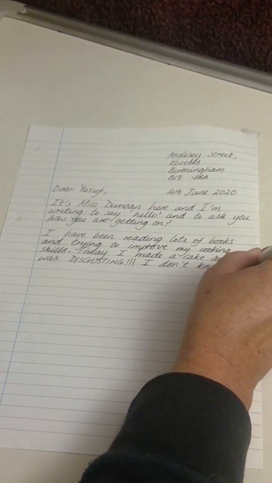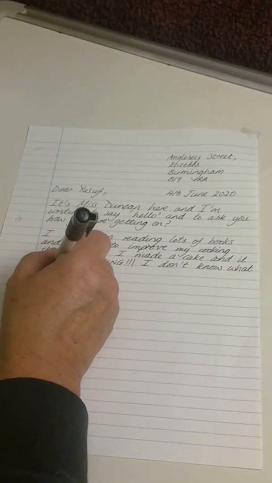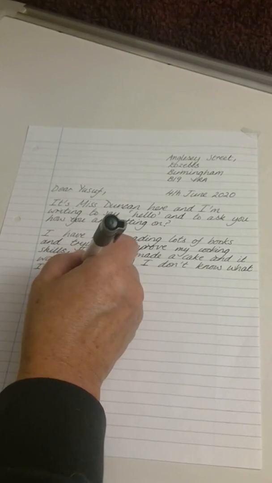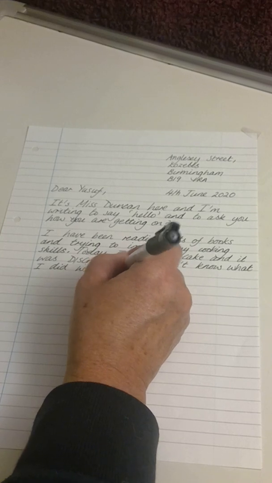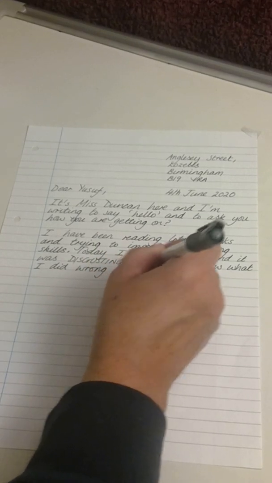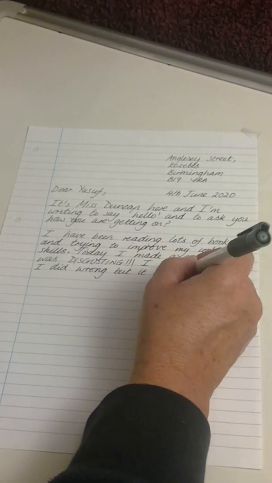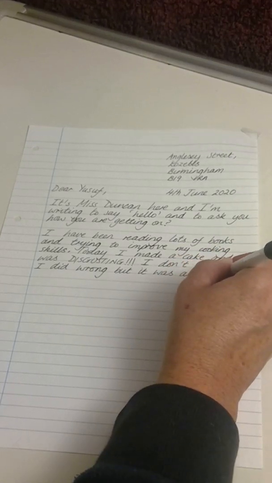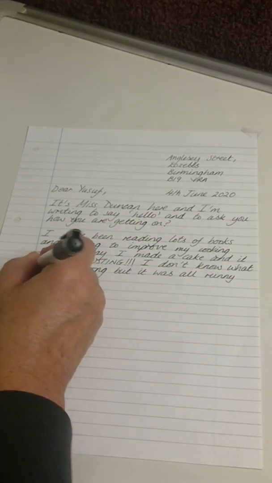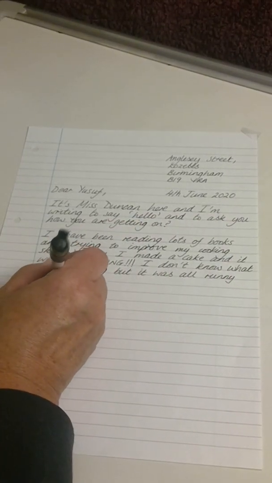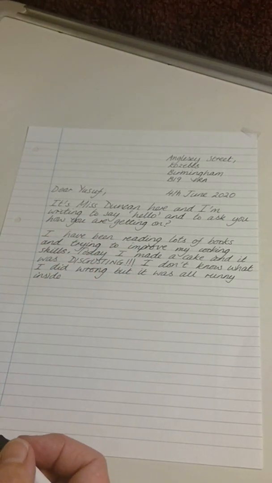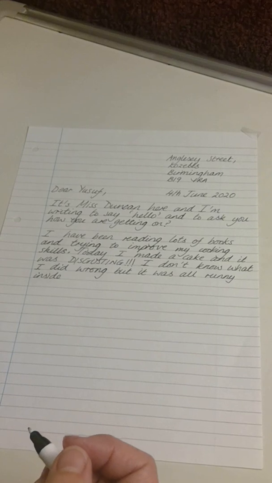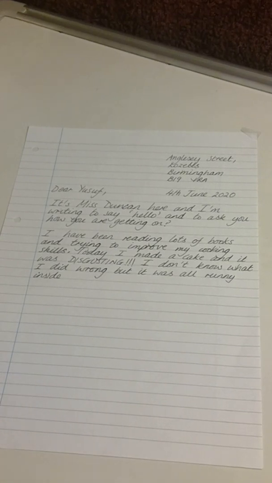what I did wrong, but it was all runny inside. I really don't know what happened. I did follow the recipe, I thought, but something went horribly wrong. We couldn't eat it in the end.